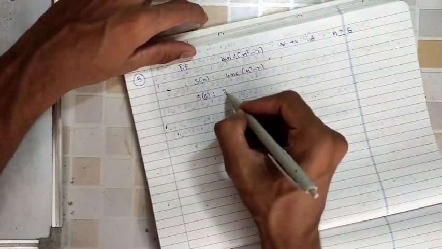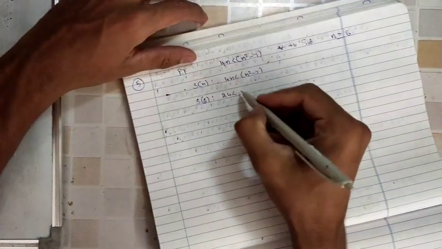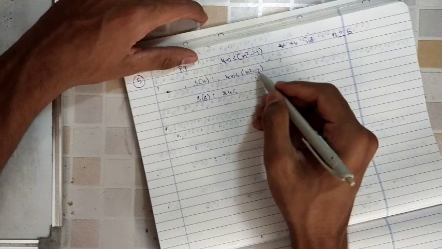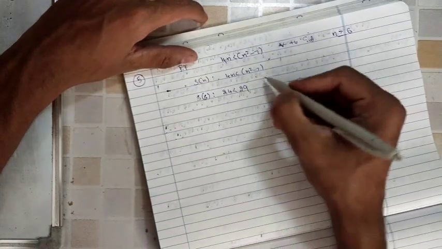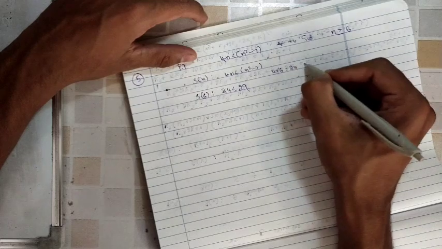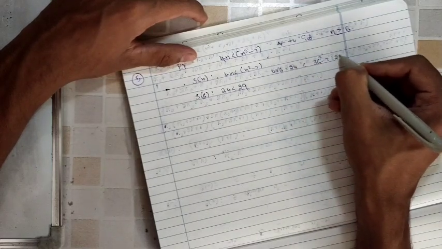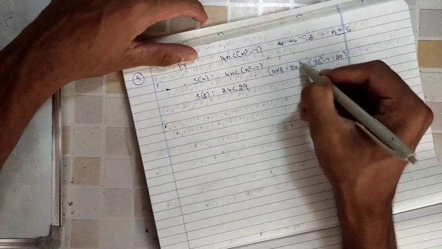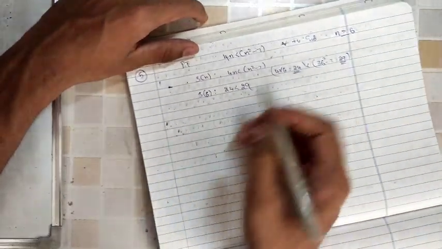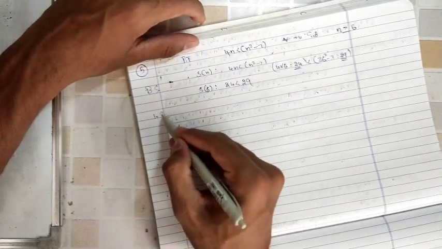So for 6, 24 less than... 6 square is 36, 36 minus 7 is 29. Okay, I will write here 4 into 6 is equals to 24 less than 6 square minus 7 is equals to 29. Okay, 24 less than 29, it is true. So s of n is true. I will write the statement. Basic step done. I will go for the inductive step.